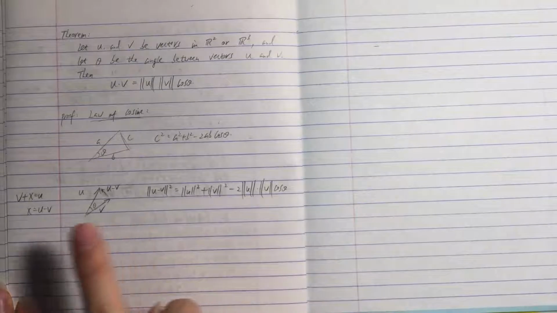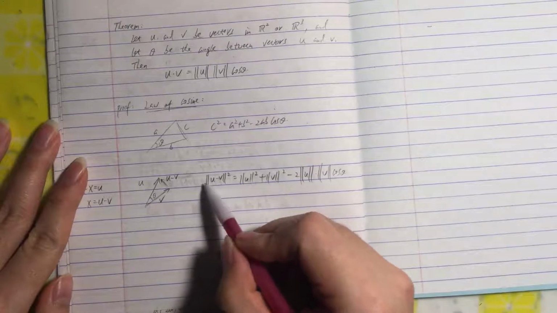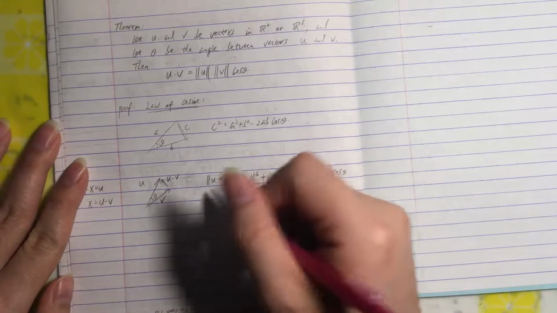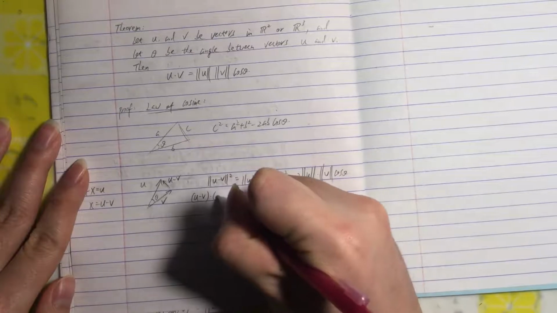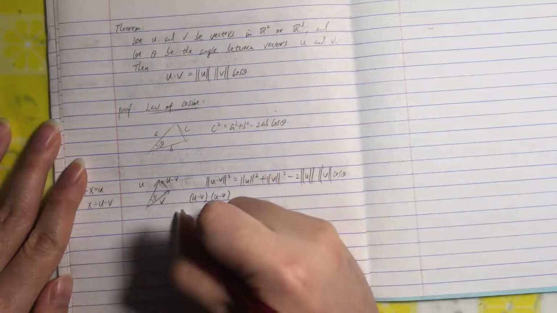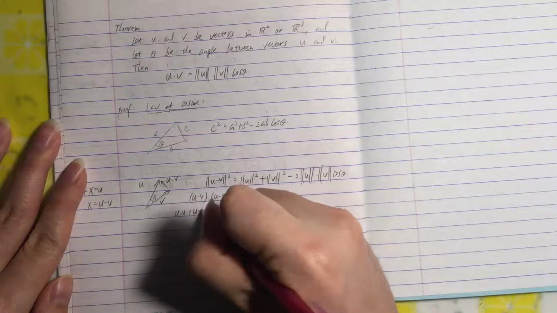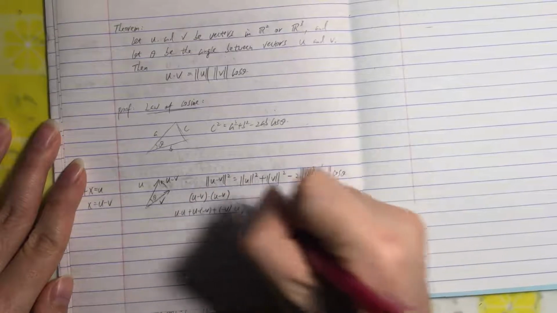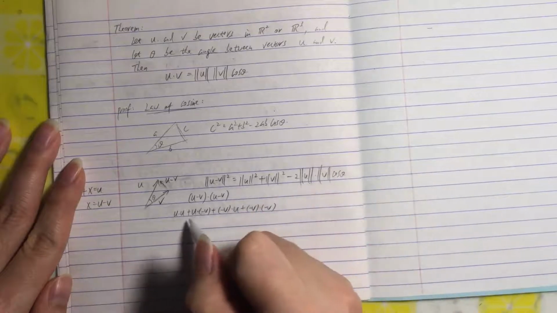Next, let's try to simplify the left side and the right side. On the left side, we have the square of the norm of u minus v. By the first property of the dot product, this can be rewritten as the dot product of u minus v with u minus v. If I distribute, I get u dot u plus u dot negative v plus negative v dot u plus negative v dot negative v. Then I can pull out a coefficient.